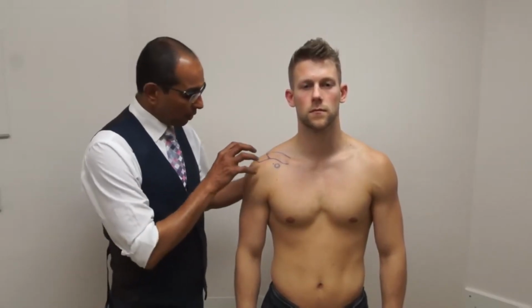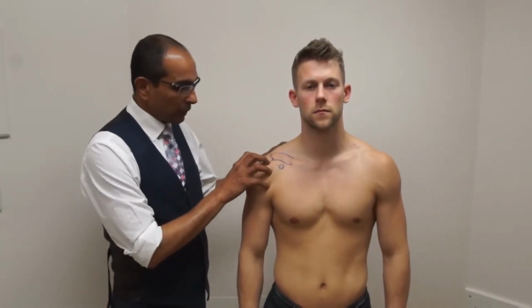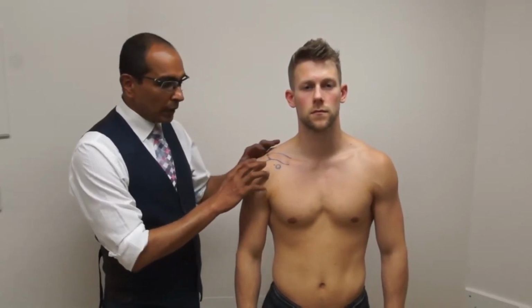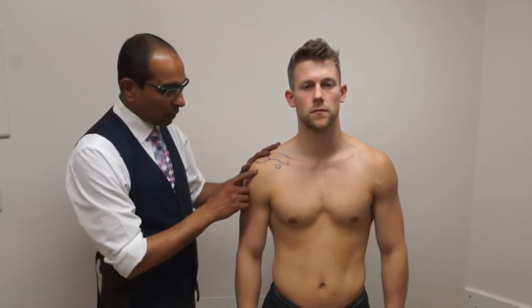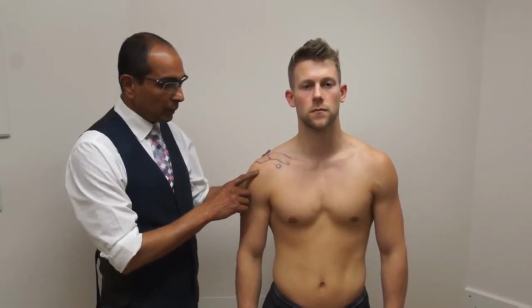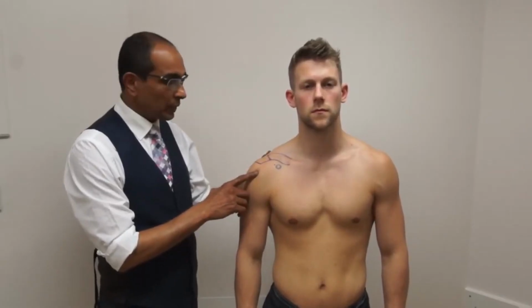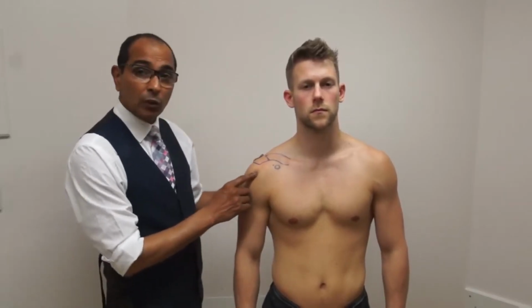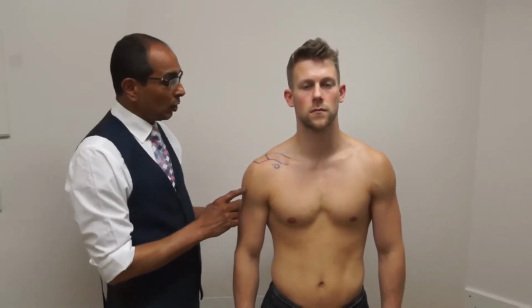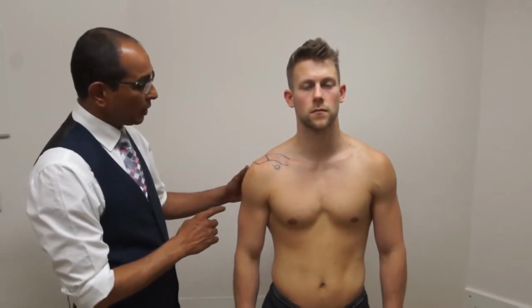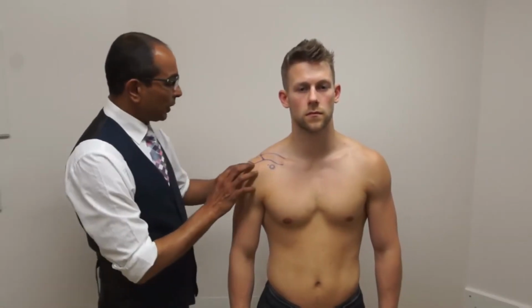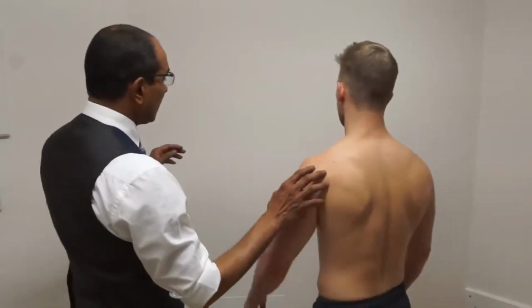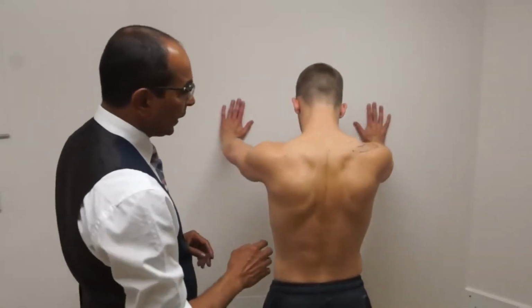And as I mentioned, the shoulder movements come from both the glenohumeral and the scapulothoracic joint. So if someone has reduced movement of the shoulder, it could arise from lack of movement from the scapulothoracic joint. The way to assess the scapulothoracic joint for conditions such as long thoracic nerve or serratus anterior palsy is to ask the patient to lean against the wall with both hands.